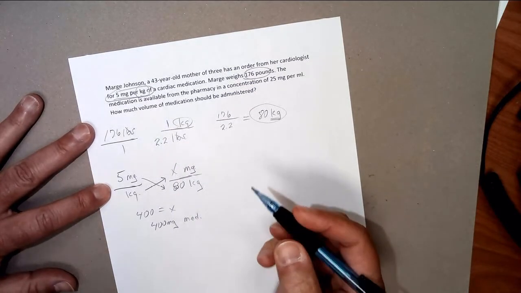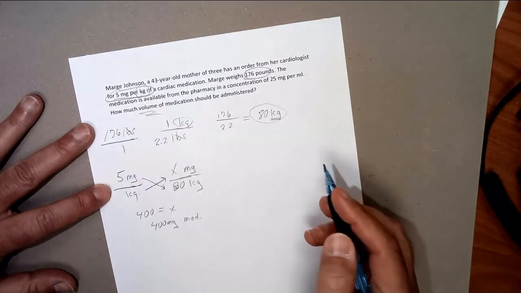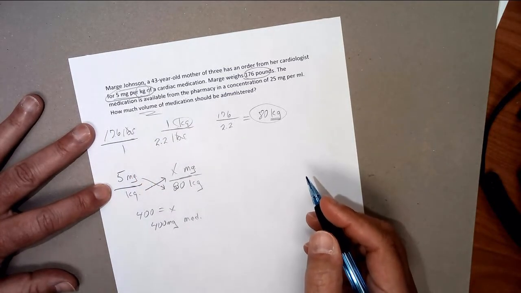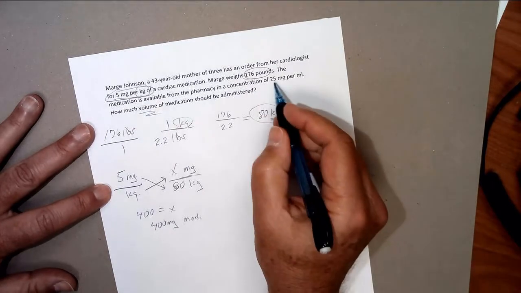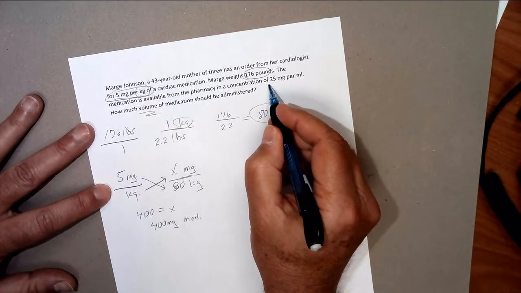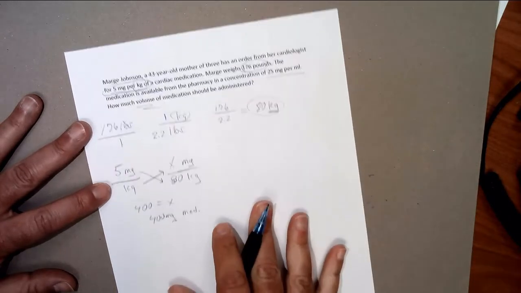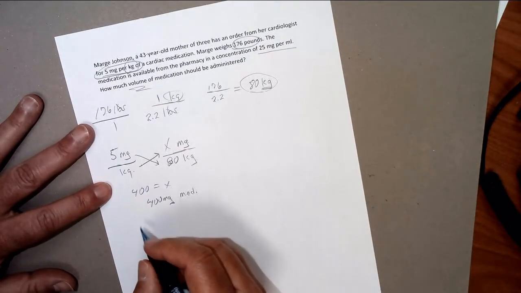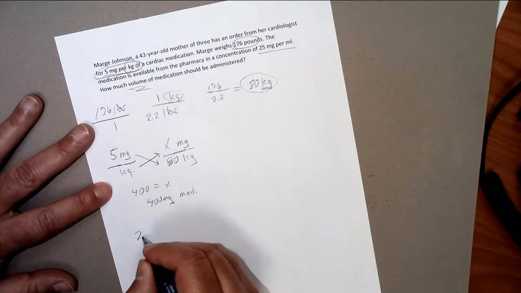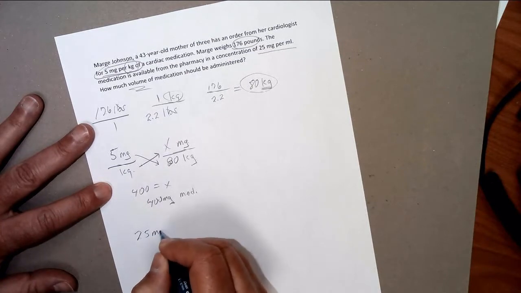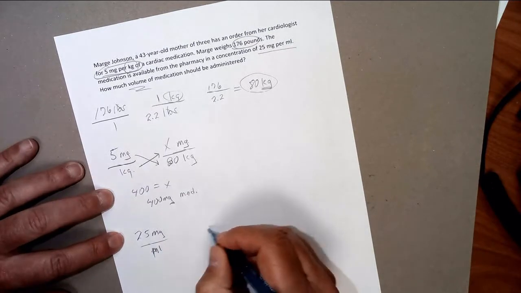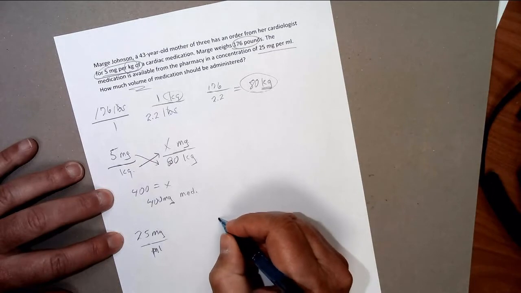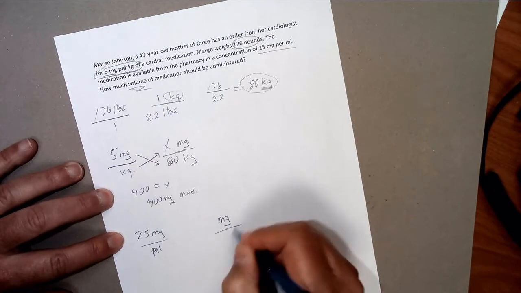However, the question is asking how much volume. So I need to get a unit that's in a volume form, and it tells us that this medication is available from the pharmacy at 25 milligrams per milliliter. So I'm going to set that up again: 25 milligrams per milliliter, and continue this out, milligrams per milliliter.